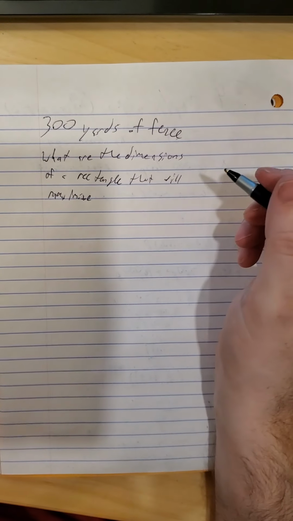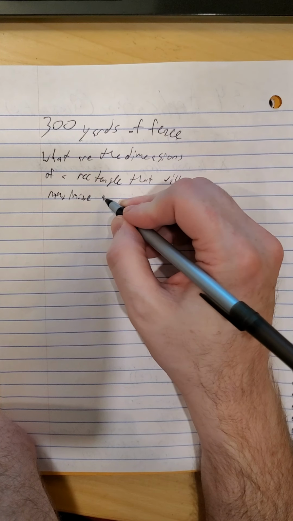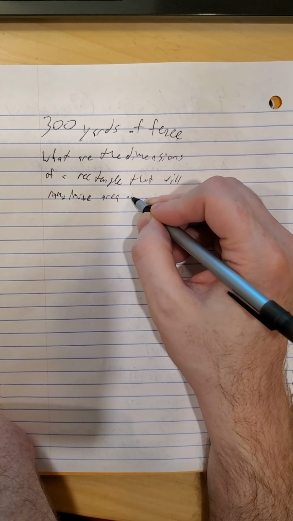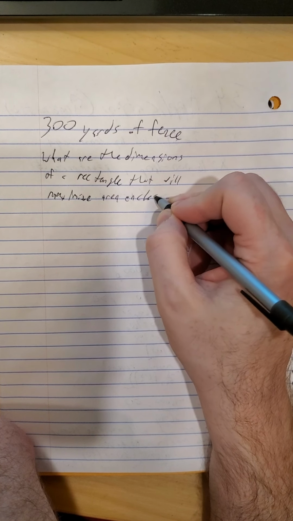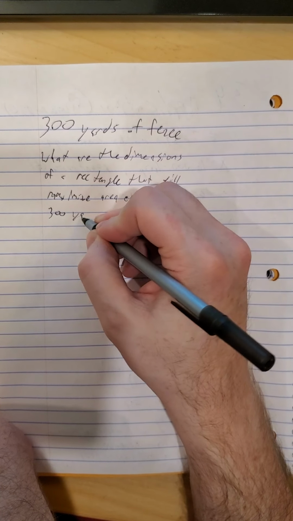So we want to know what are the dimensions of a rectangle that will maximize the area enclosed by our 300 yards of fence.